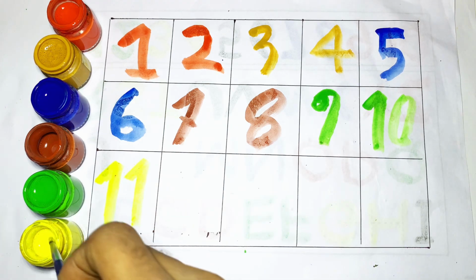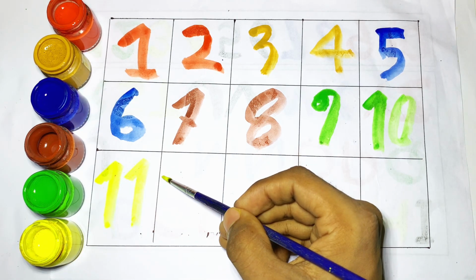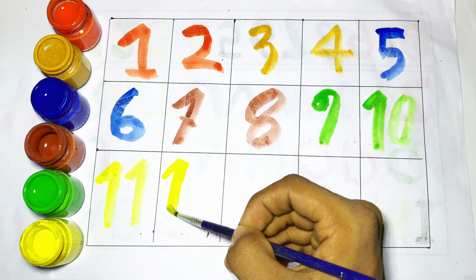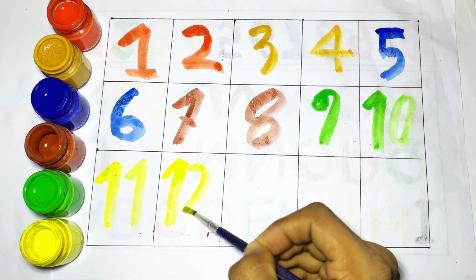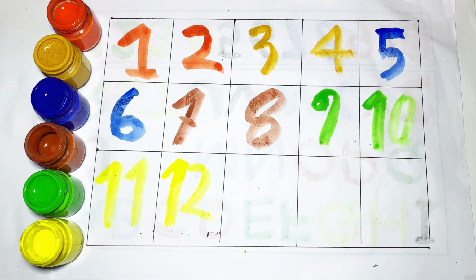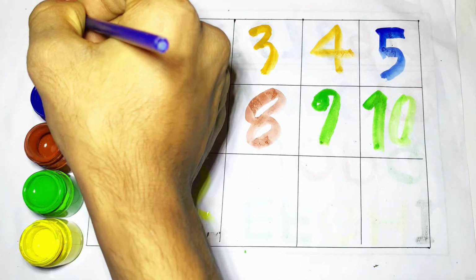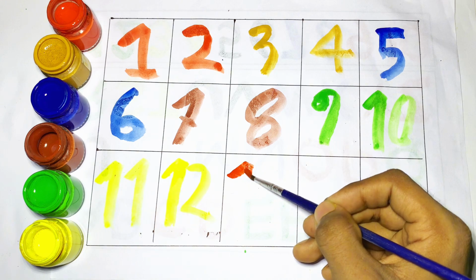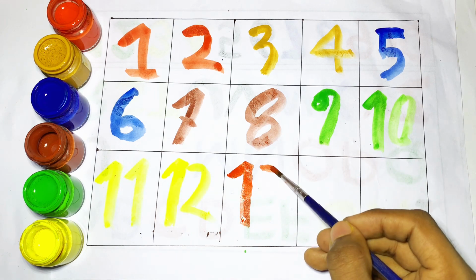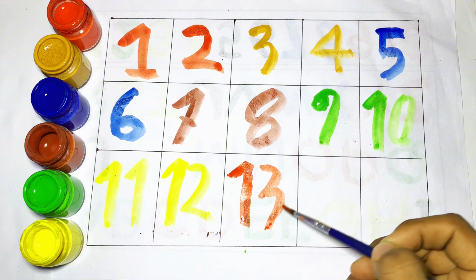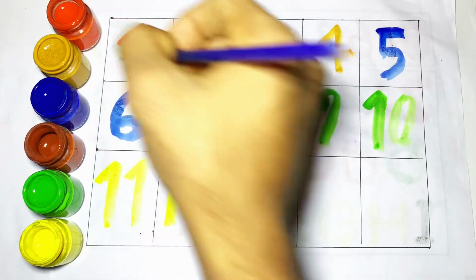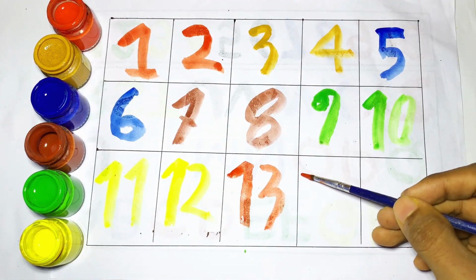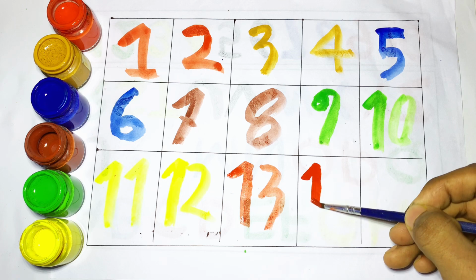Kids, again use yellow color and draw 12. The number 12. Kids, now draw 13. The number 13, and use red color. Kids, again use red color and draw 14. The number 14.